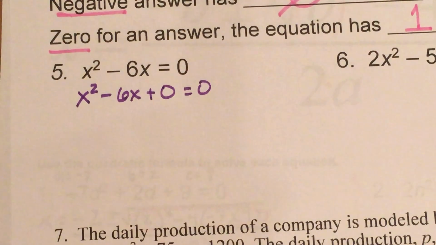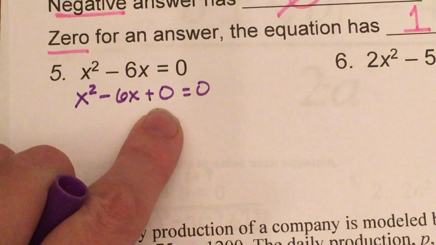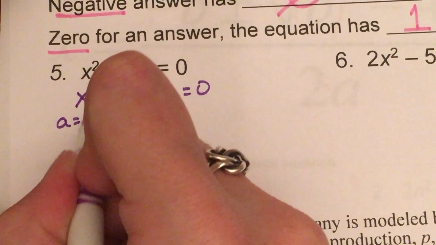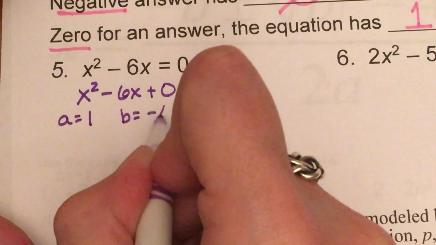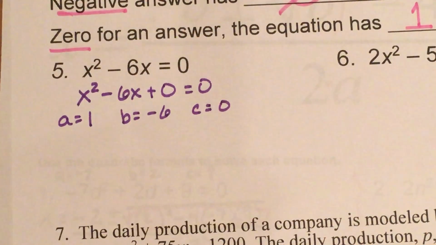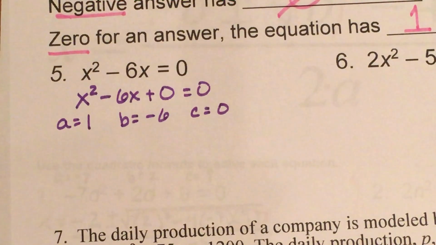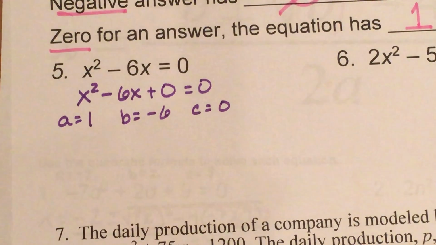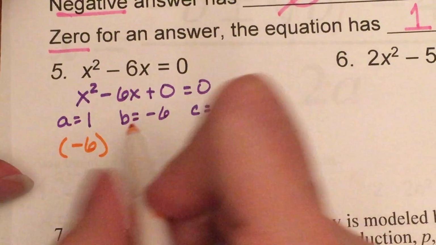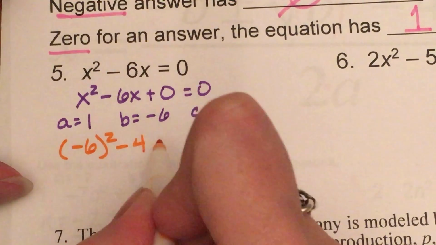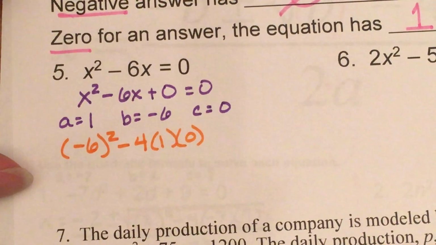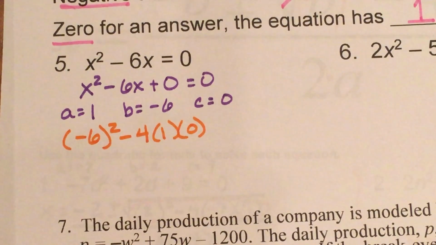Because what can I add here at the end that doesn't show? A 0. So A equals 1, B equals -6, and C equals 0. Great. So now let's use them in the discriminant. So B squared, -6 in parentheses, minus 4 times A and times C. There they are, filled in the blanks.